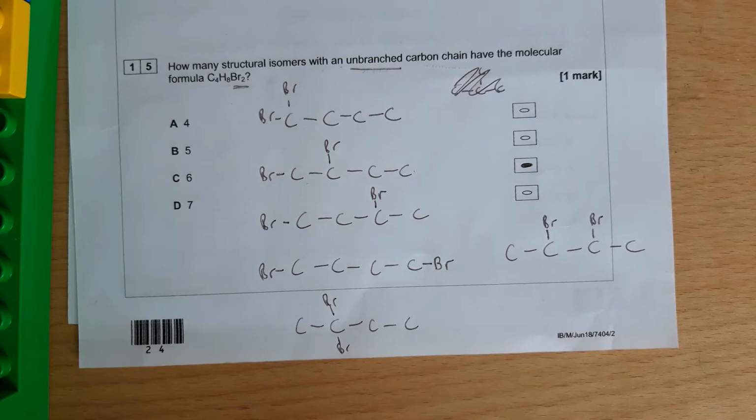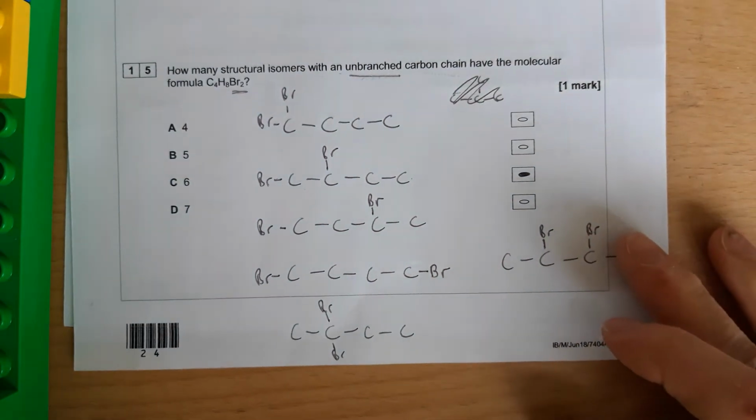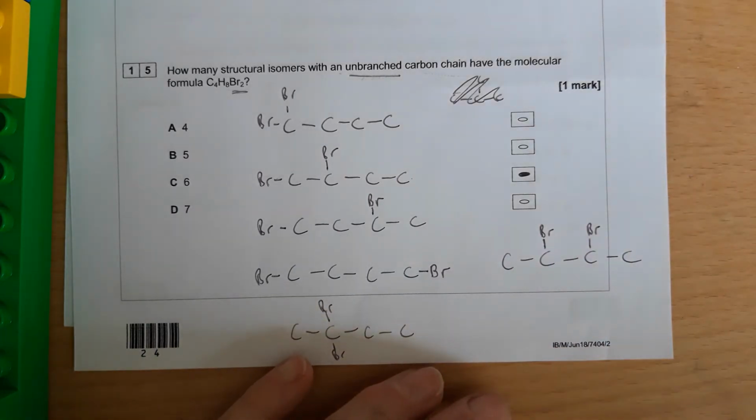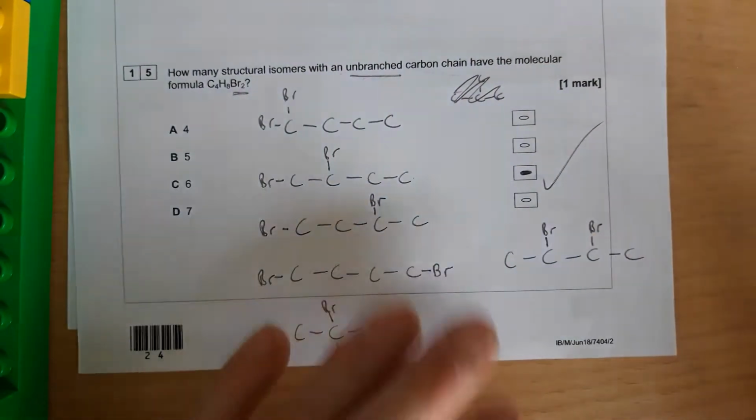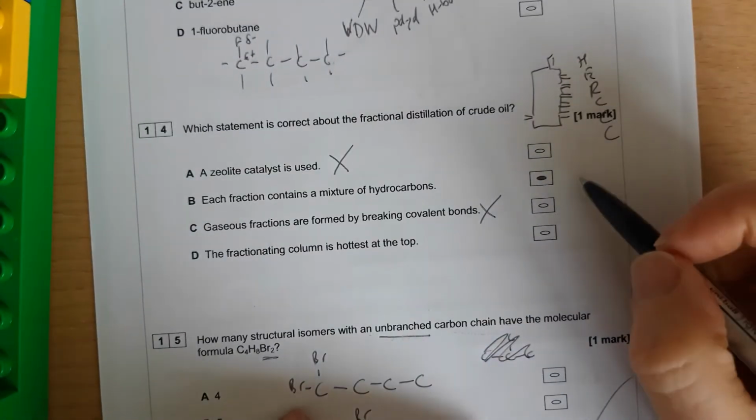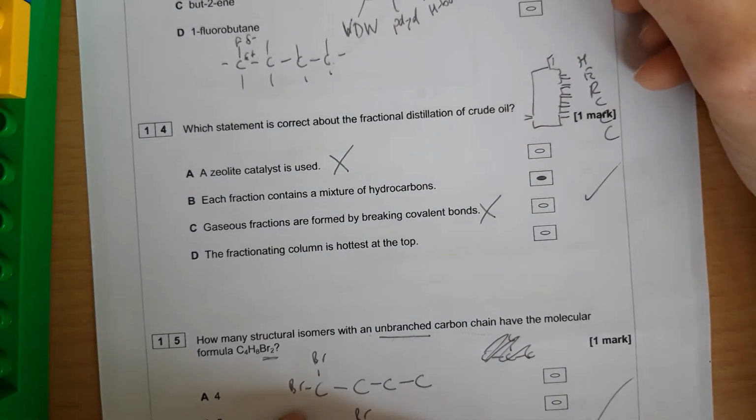Am I missing something? It's normally one of you lot think, no, sir, you've missed this one. I don't think I've missed any there. Let's check the answers. I'm just going to log on again. Question 15 is C. Yay! Cool. Let's just check the others while I'm there. 14B. 13B.